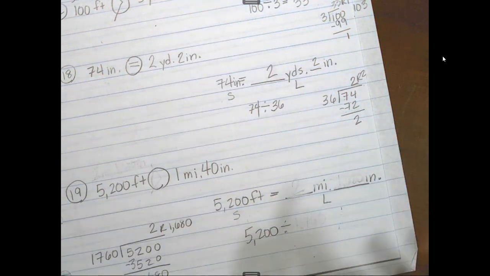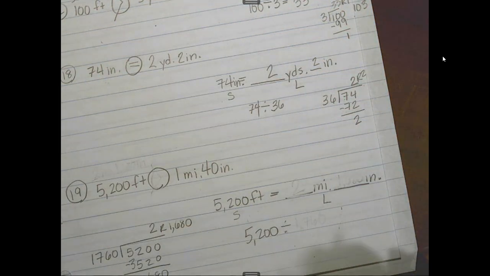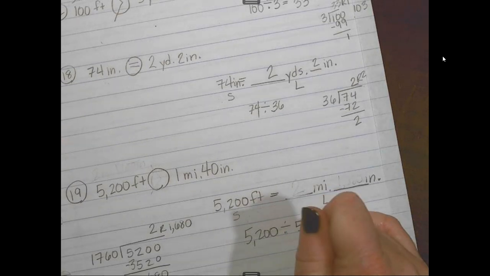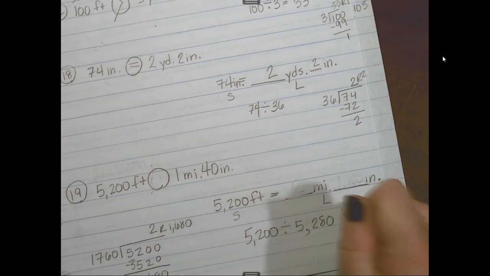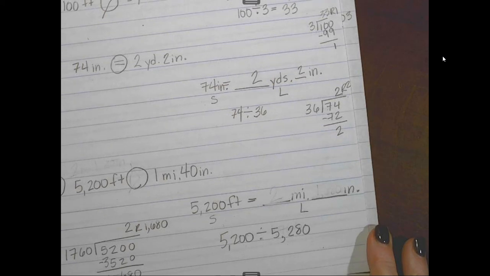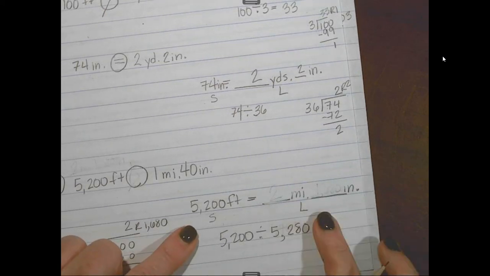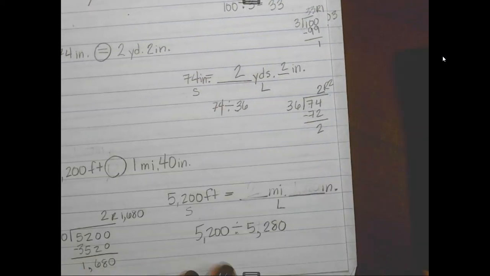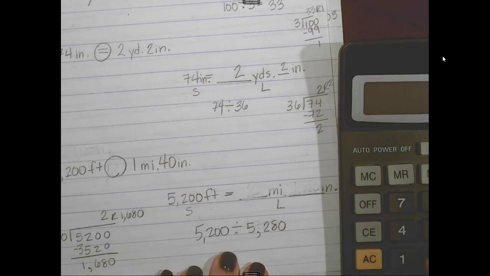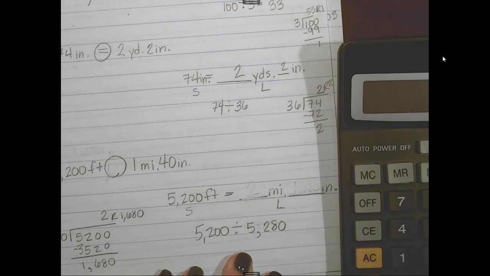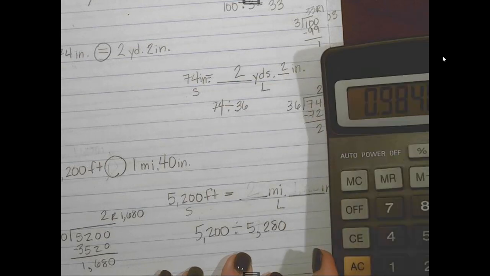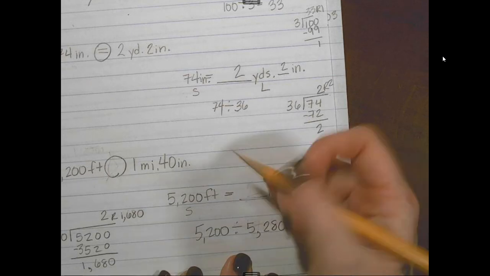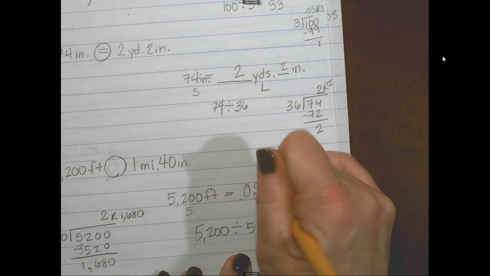All right, so let me go back. For feet, there are 5,280 feet in a mile. And we're going from smaller to larger, so we're dividing. So what I see, 5,200, I know it's going to be less than 1. 5,280 is the divisor. I get 98 hundredths of a mile.